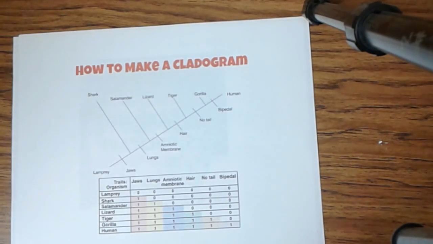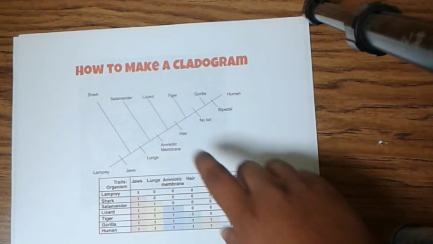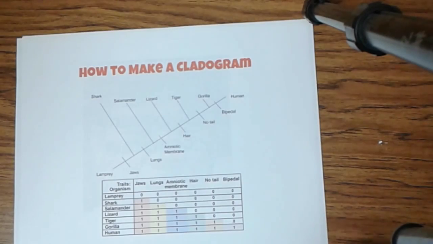Next, the lizard comes into play, and the lizard has jaws, lungs, and an amniotic membrane. So the amniotic membrane has to come after the salamander and before the lizard, since the organism might have developed it in between. And then the tiger comes in, and the tiger has developed hair, or some organism between the tiger and the lizard has developed hair. So the hair will go there, and the tiger will go next, since it has hair.